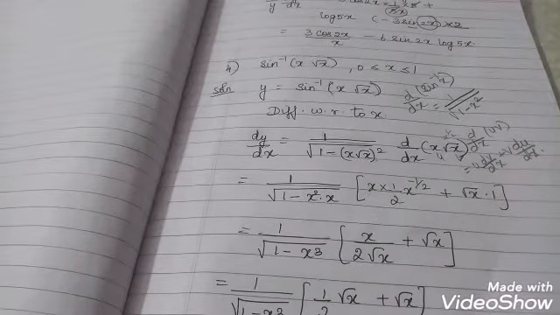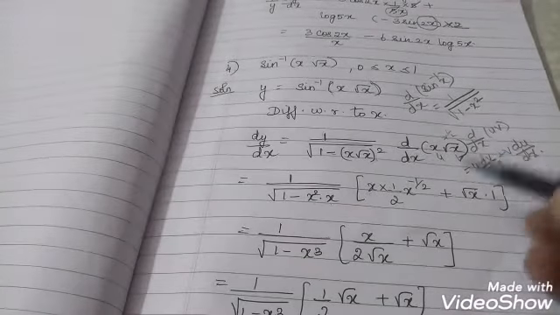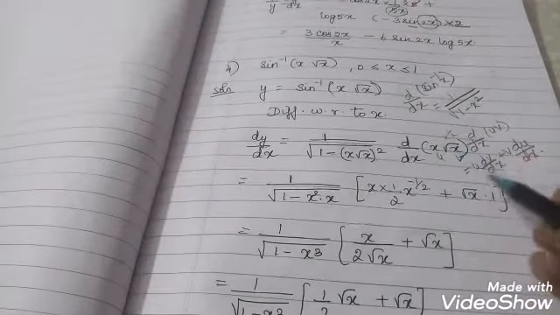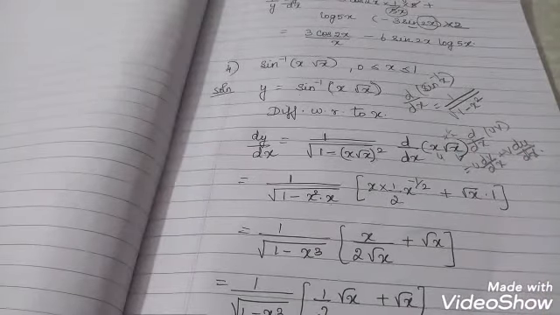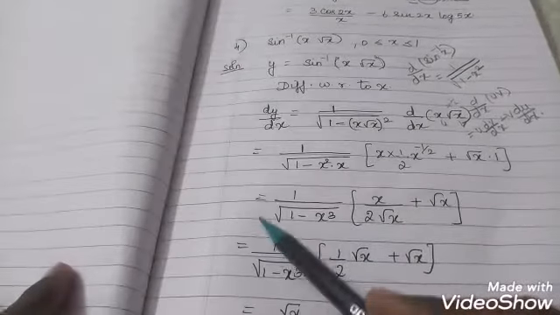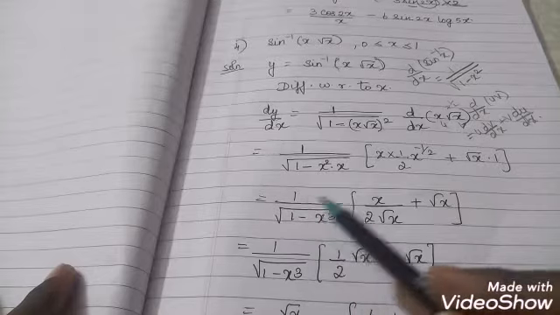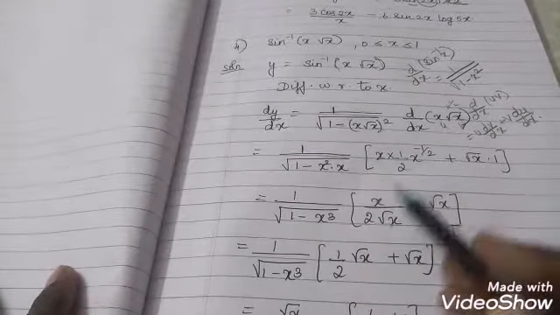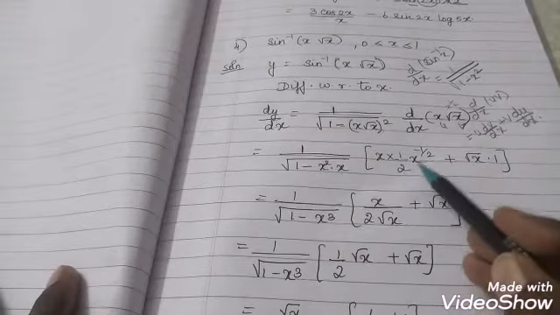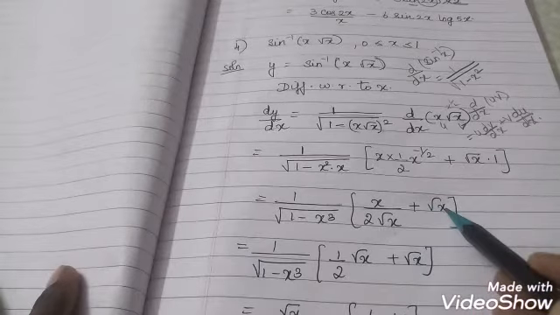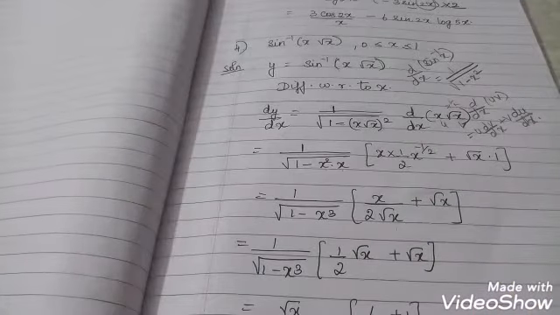That is nothing but u into dv by dx plus v. V is nothing but root x into differentiation of x. What is differentiation of x? That's nothing but equal to 1. You understood? Okay. Now it is equal to 1 by square root of 1 minus x cube into, here if you see it as x divided by 2, this x power minus 1 by 2 can be written as root x plus what have you got here? It's nothing but root x. This is what you have here.